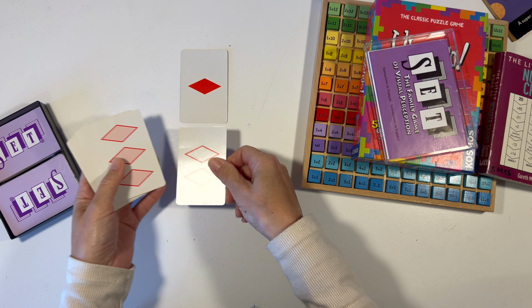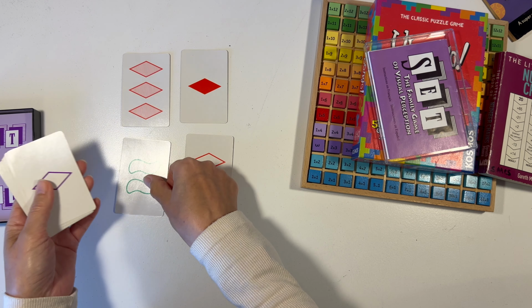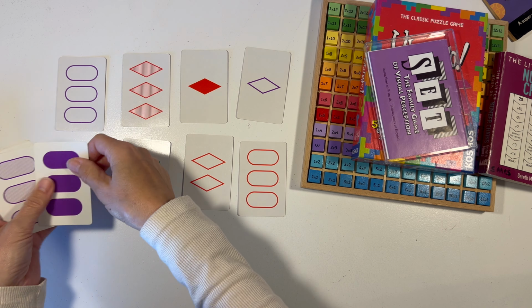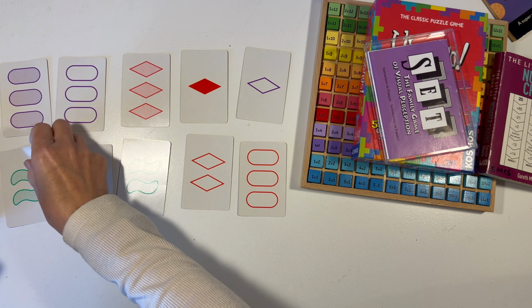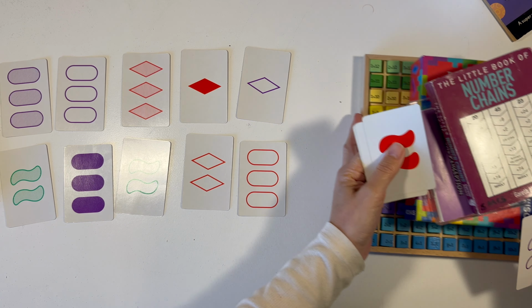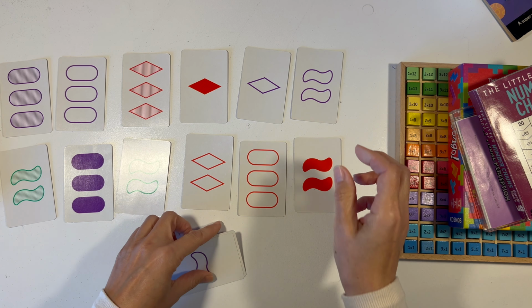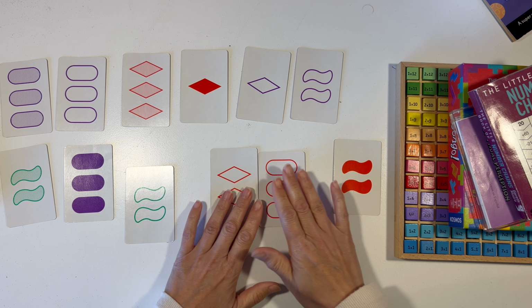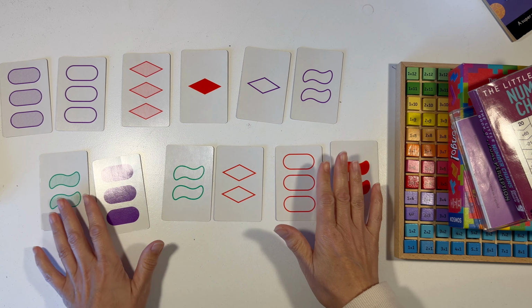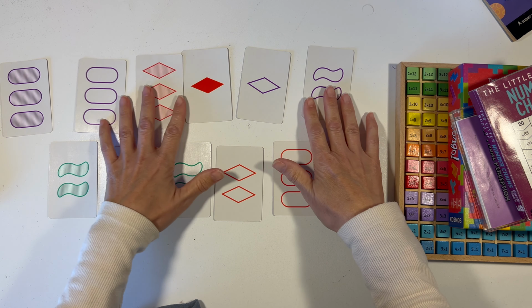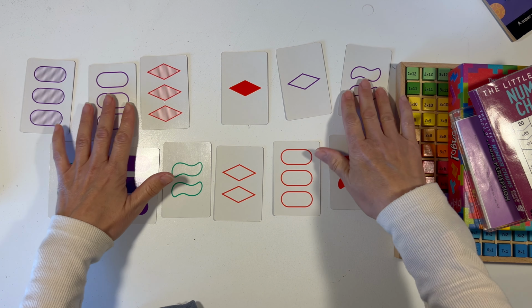So this is a game where you set out 12 cards and you have to make sets. And the sets, this is where it gets interesting. Let me put 2 more over here. The sets have to be a set of 3 cards where none of them can be the same, or all of them have to be the same. So no 2 cards can be the same.